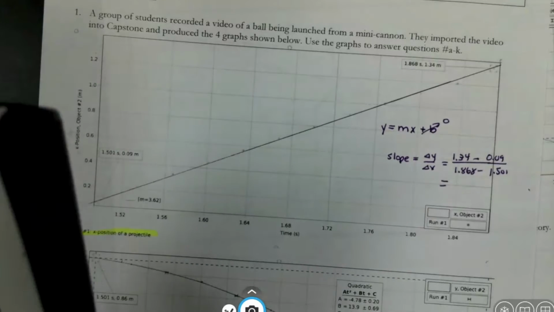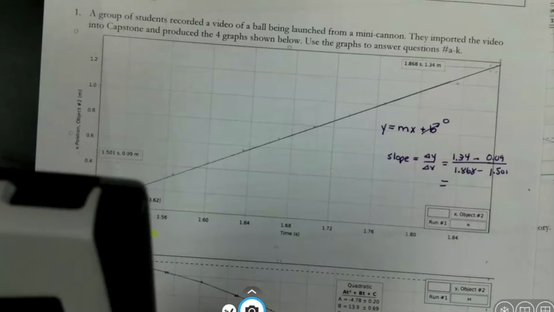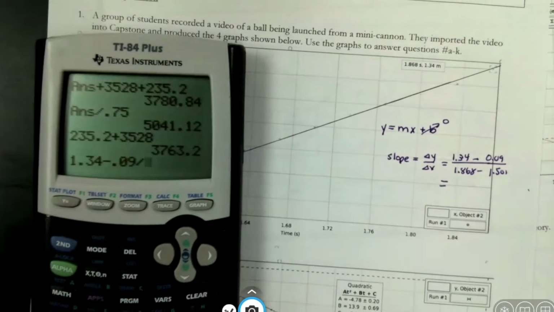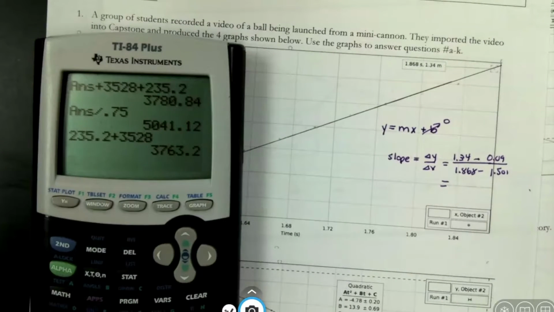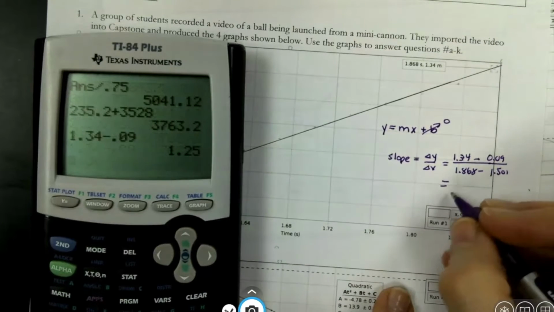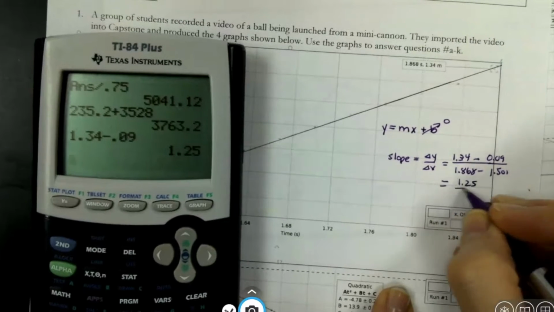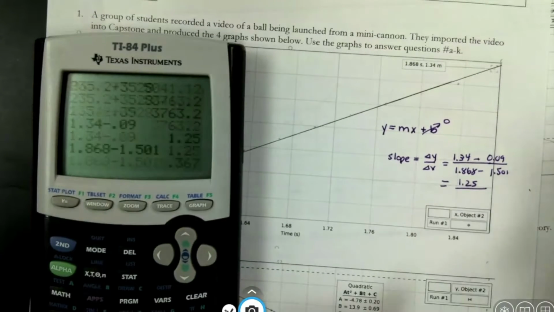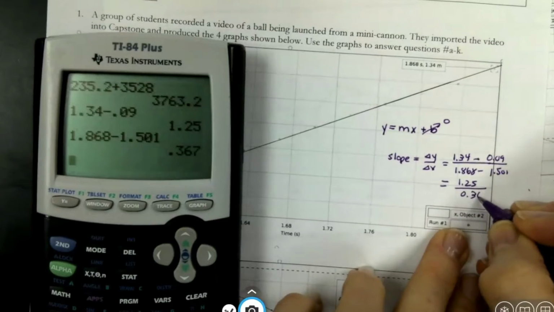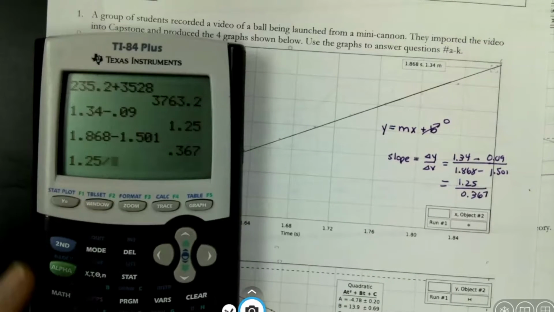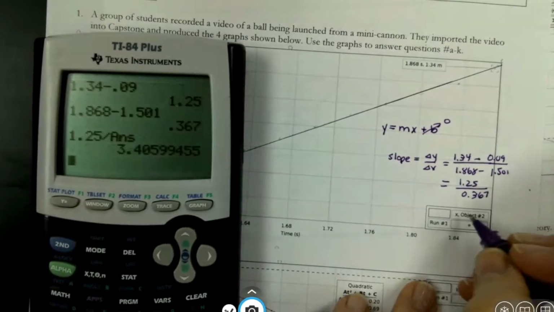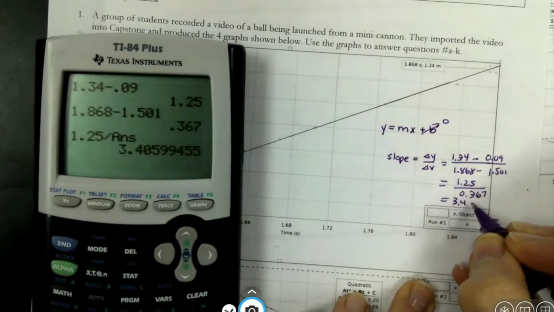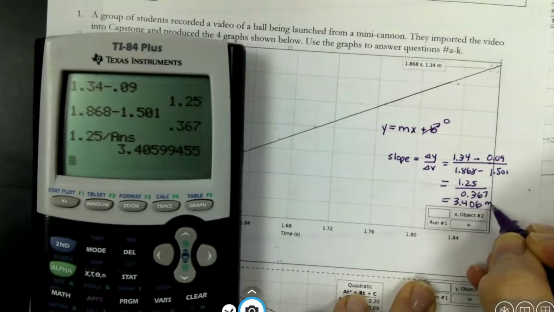I had to get my calculator. It's across the room. So this is 1.25, and on the bottom, 1.868 minus 1.51, 0.367, is 3.406 meters per second.